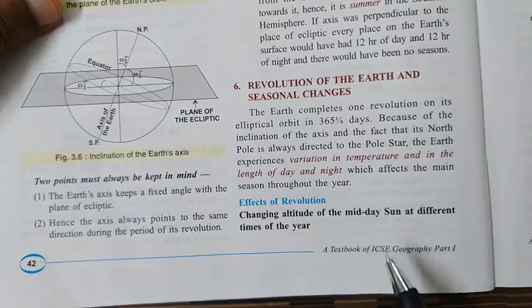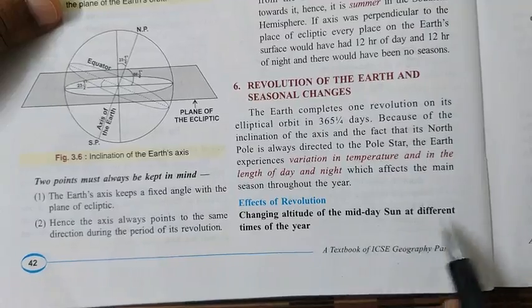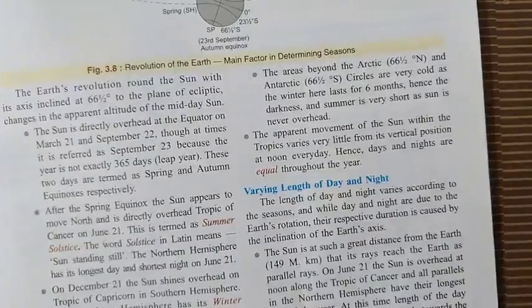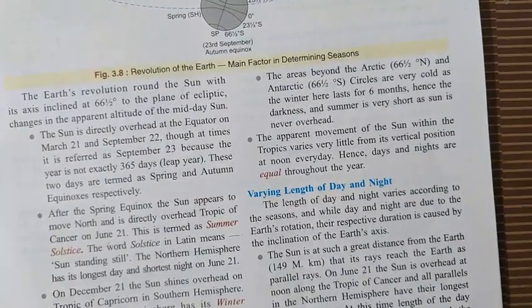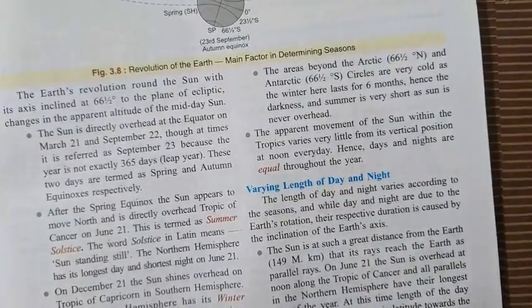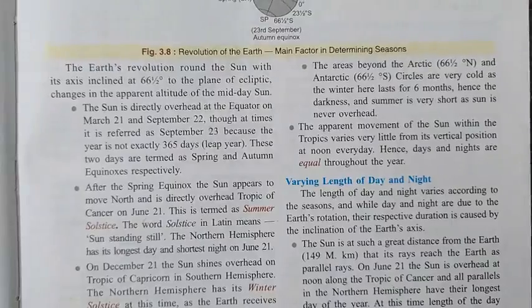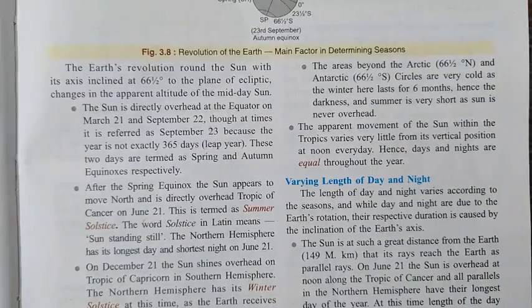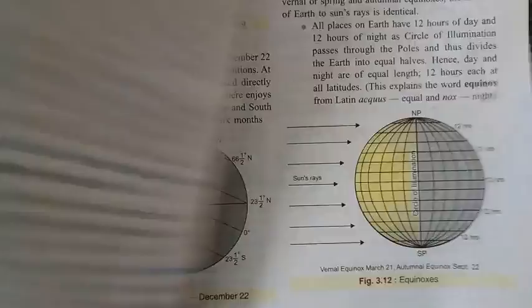So as this angle changes, every day there is a changing altitude of the midday sun at different times of the year. Now next is the length of day and night. Already I explained to you, as you can see, in the winter season the days are shorter, while the nights are longer. But just the opposite, in the summer season the days are longer while the nights are shorter. So this varying length of day and night is caused by the revolution of the earth.